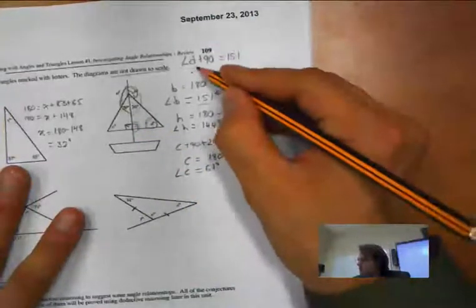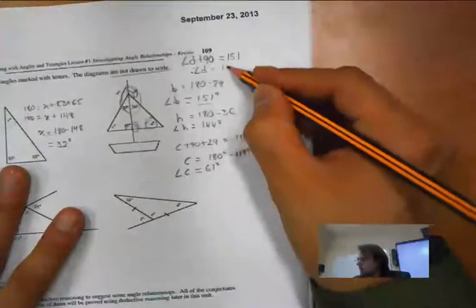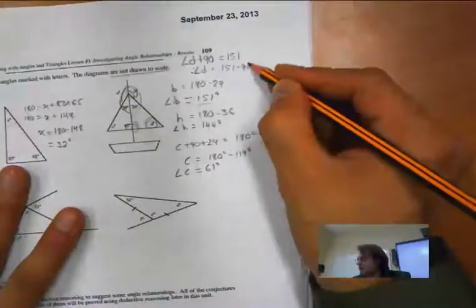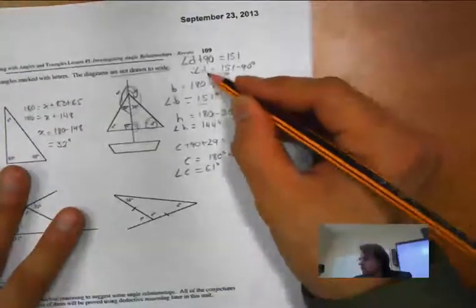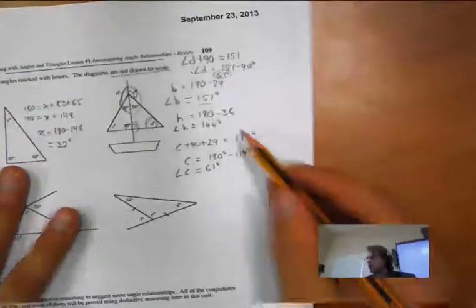So we continue this, angle D is equal to 151 minus 90 degrees, and I'm going to get 61 degrees is angle D. So those are all of my angles for that one.